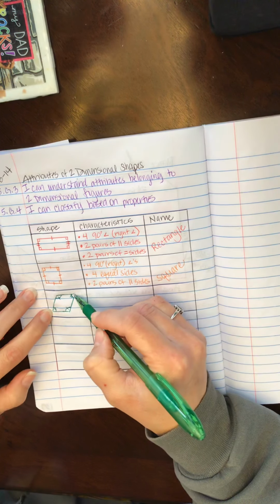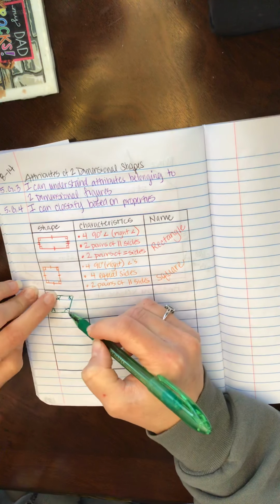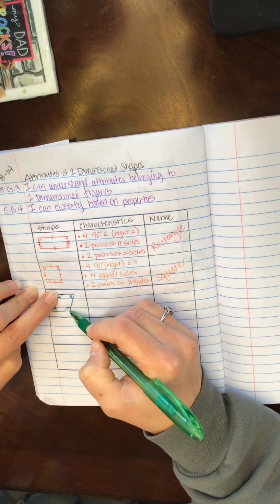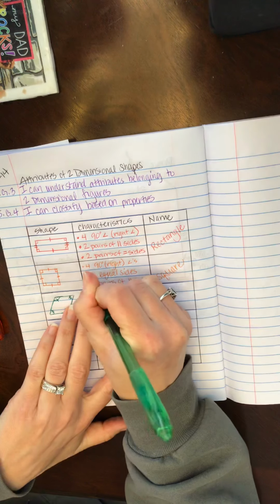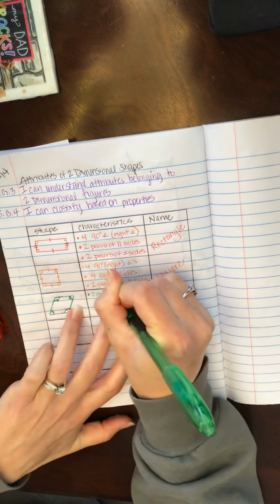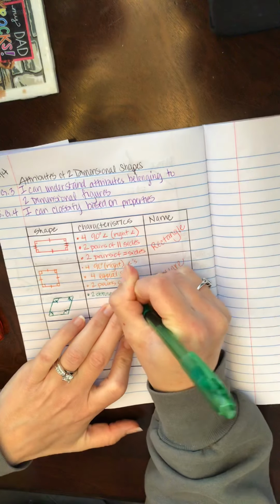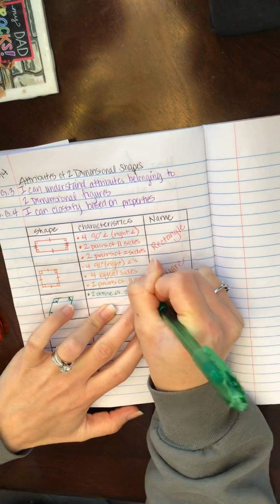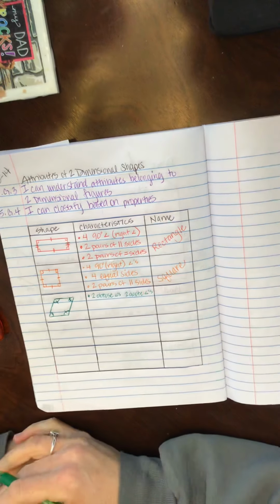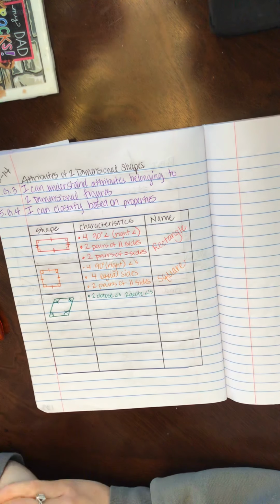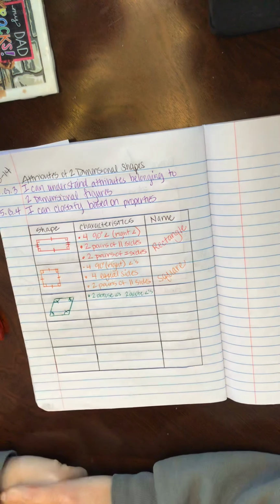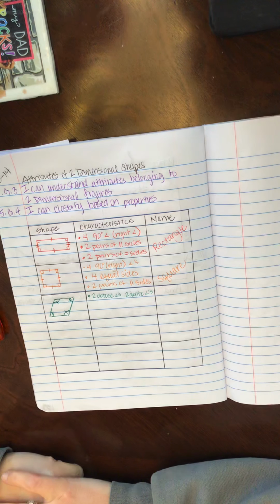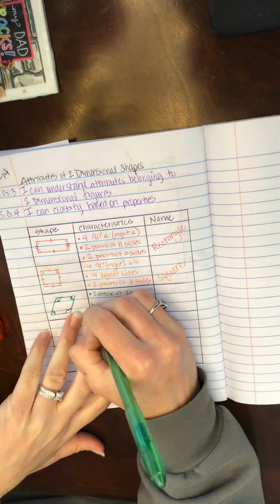You're gonna put 2 marks here, 2 marks here. That symbolizes that these 2 angles are the same measurement, but they are not equal to these. So we are going to write that. This shape has 2 obtuse angles and 2 acute angles. Not telling you precisely the measurement, that doesn't matter. All that matters is that you have 2 that are larger than 90 degrees and 2 that are smaller than 90 degrees, okay? The next thing is that you have 2 pairs of parallel lines.